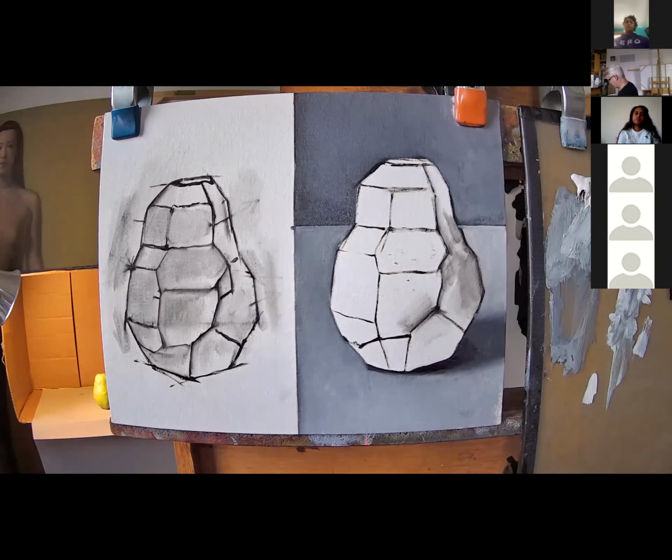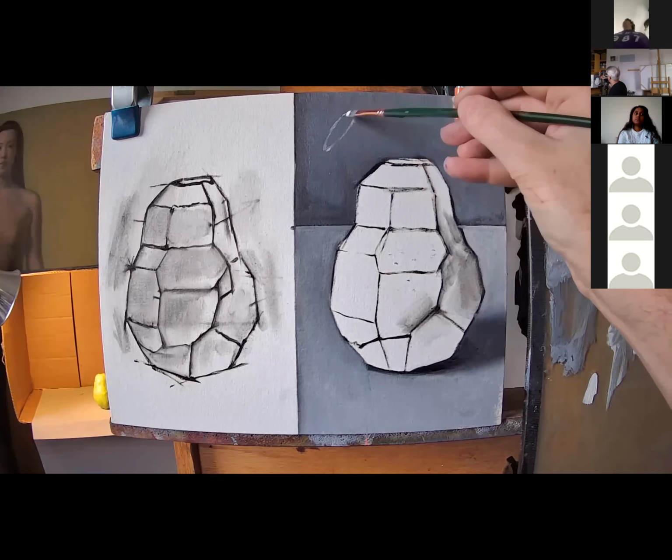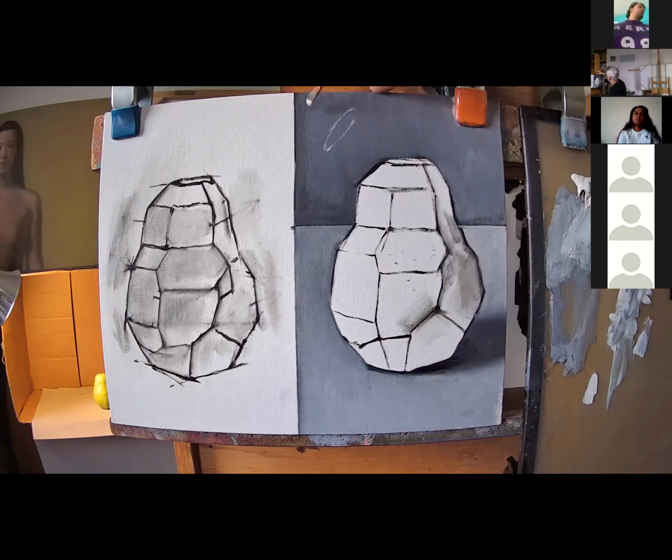So the first thing I'm going to look at is thinking about the direction of the light. So the direction of the light is very similar in this setup to the direction of the light in our imaginary geometric form. So the light's coming like this.